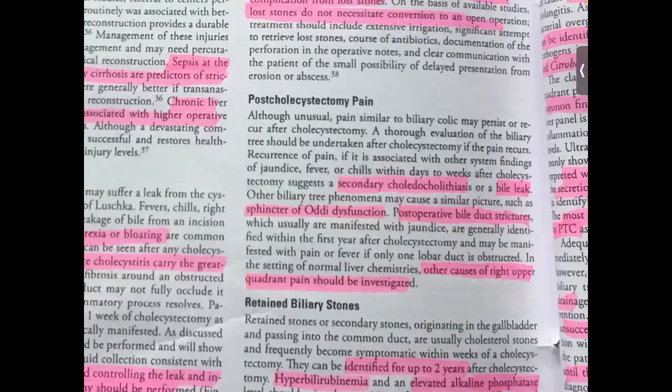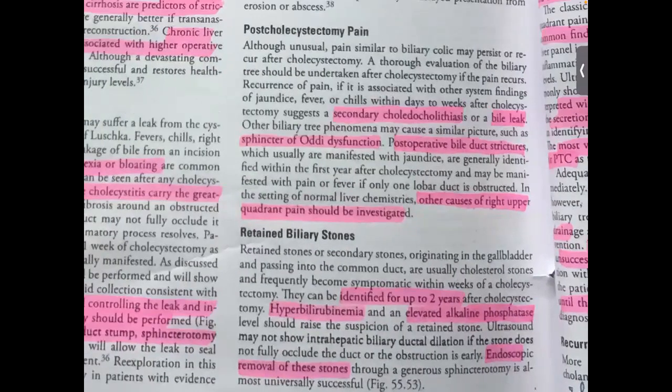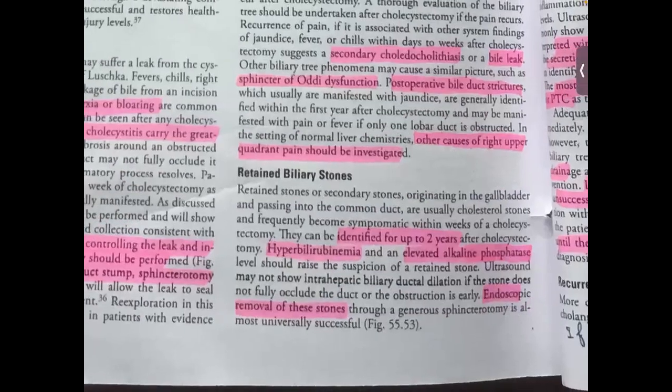So next is post-cholecystectomy pain. So mostly it is due to secondary choledocholithiasis or bile leak. So the most common reason is that. Other reasons are sphincter of Oddi dysfunction, functional causes like that, and post-operative bile duct strictures. So these are a few causes. And other causes of right upper quadrant pain should be investigated, like any other differential diagnosis, like duodenal ulcer. So next is retained stones.